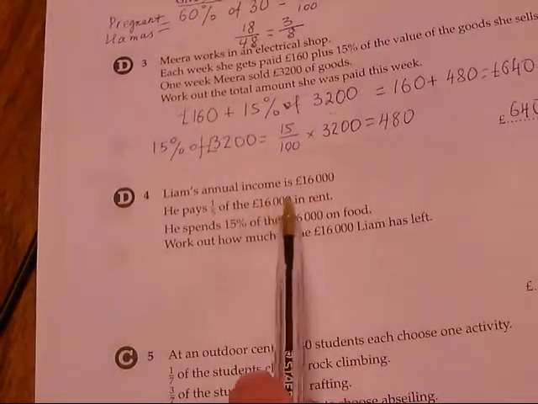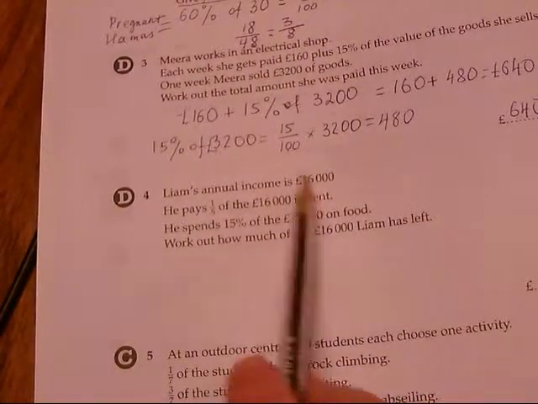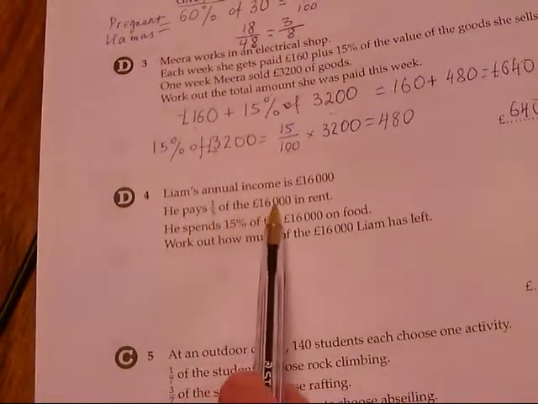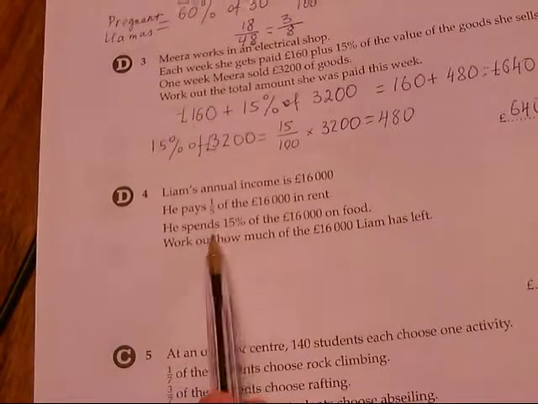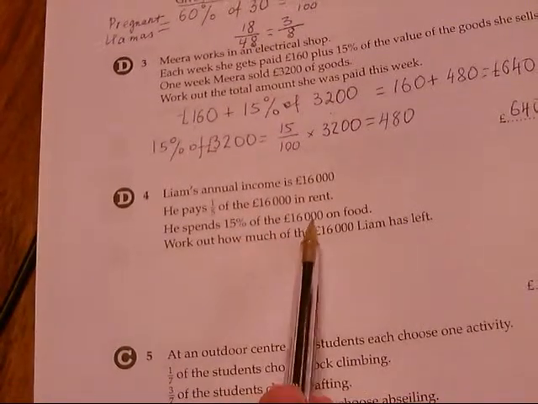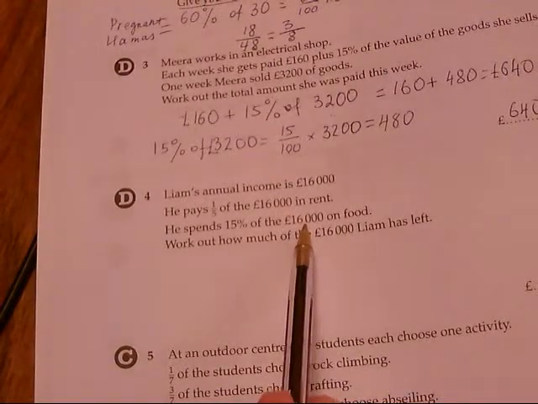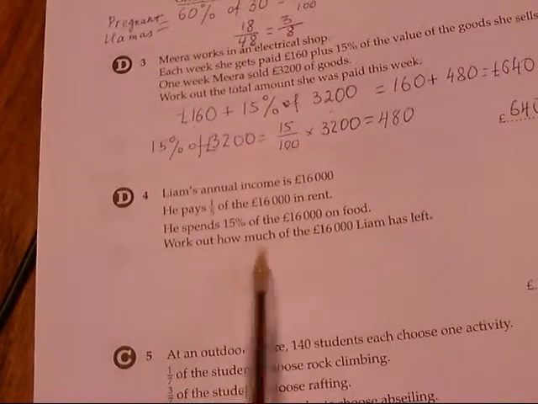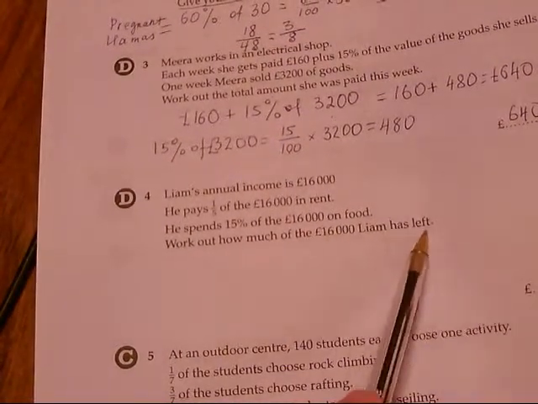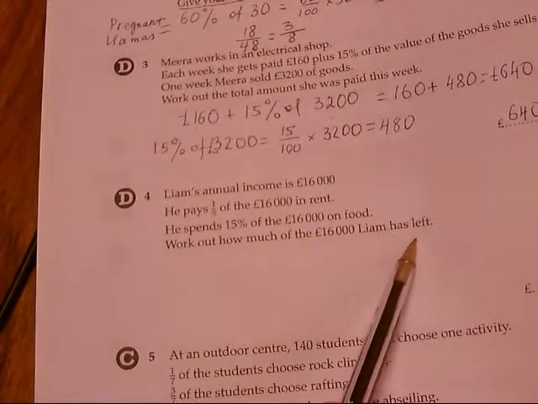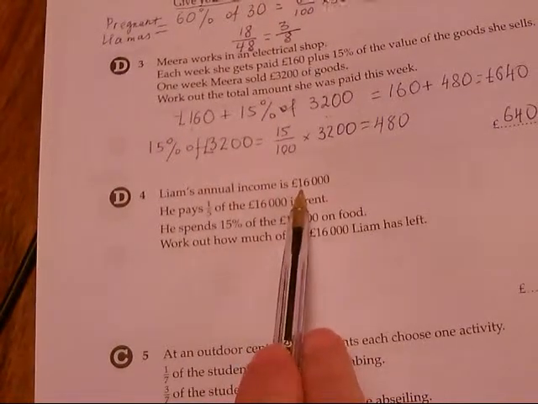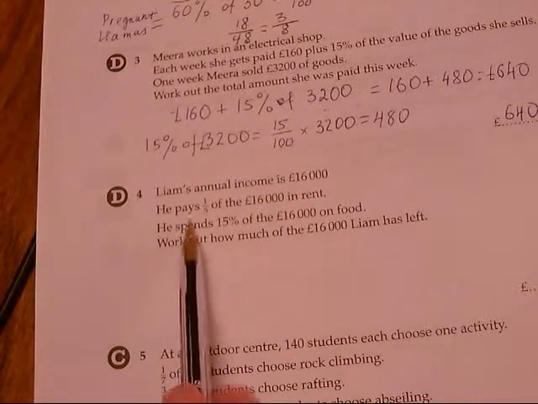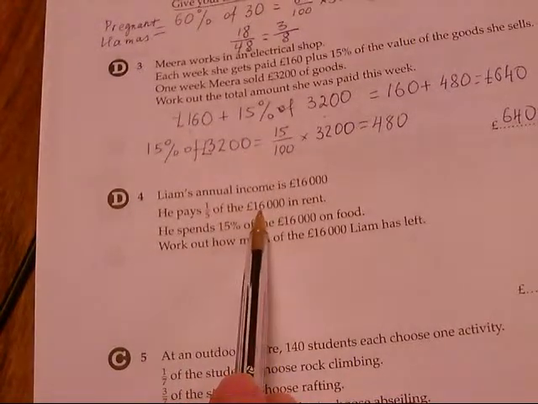Let's do the next question. Liam's annual income is 16,000. He pays 1/5 of the 16,000 in rent. He spends 15% of the 16,000 pounds on food. Work out how much of the 16,000 Liam has left. Here is his annual income. He pays 1/5 of this in rent.